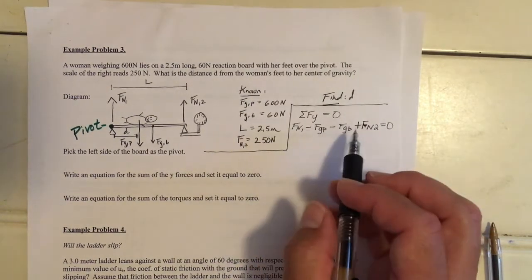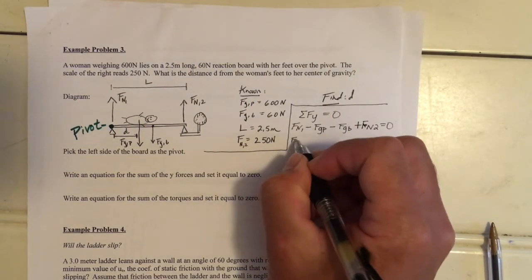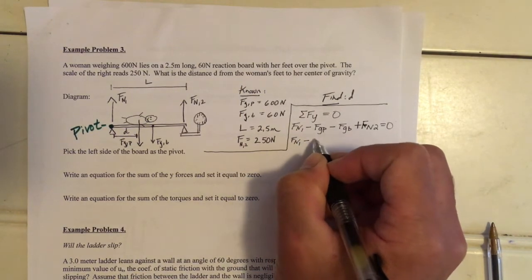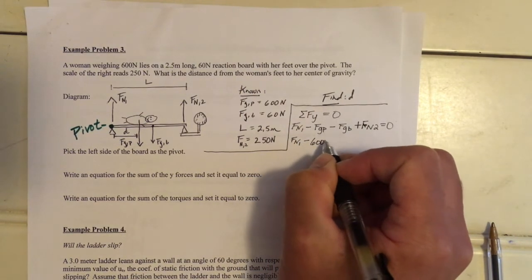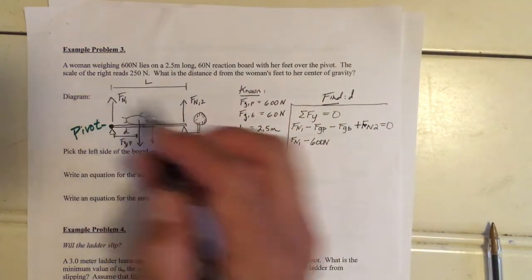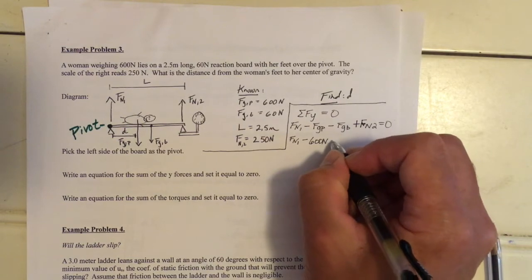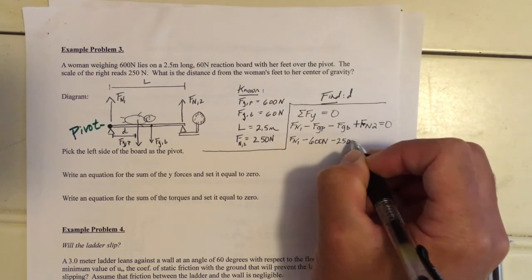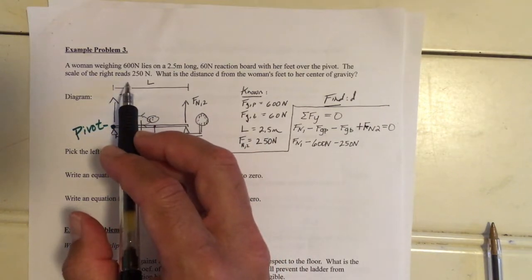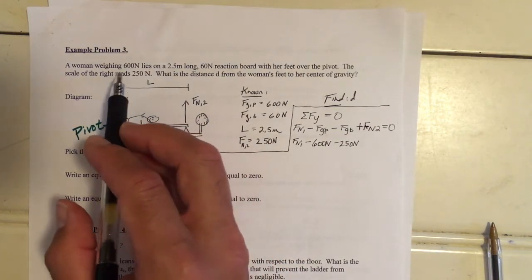We know some of these, so let's go ahead and plug in some numbers. Fn1 we don't know. Fg of the person, they tell us, is 600 newtons. The weight of the board, I'm reading up here, is 250 newtons. And plus, oh, no, wait, we don't. Do we know the weight of the board?